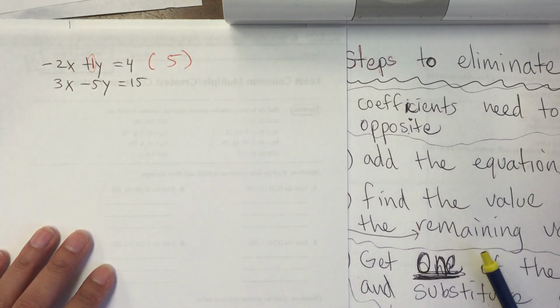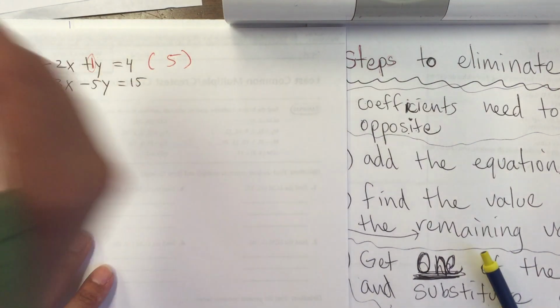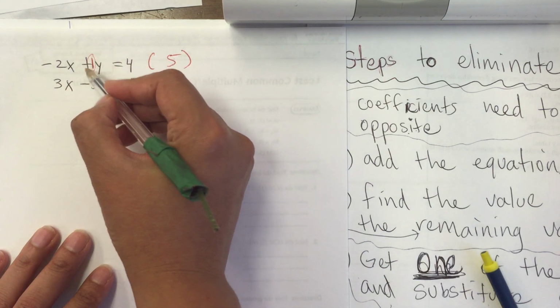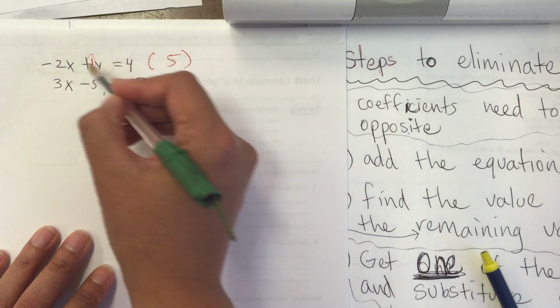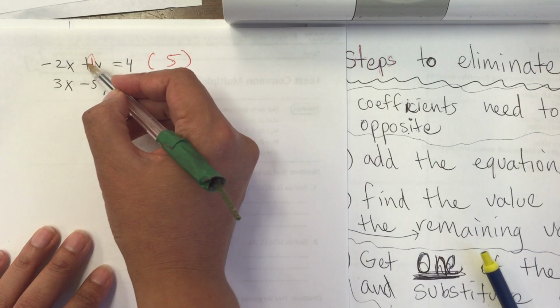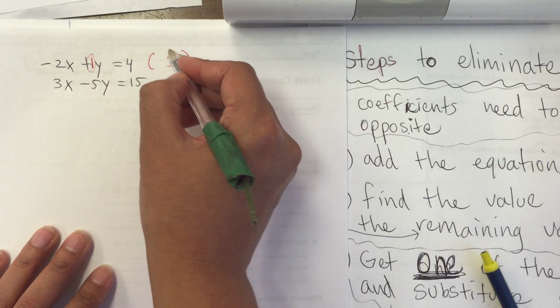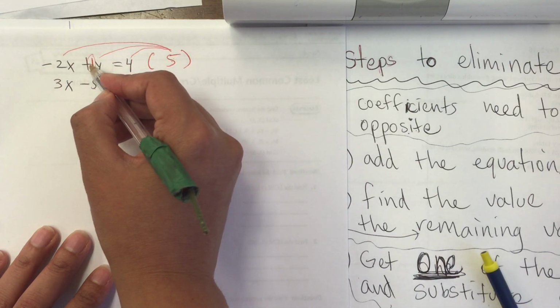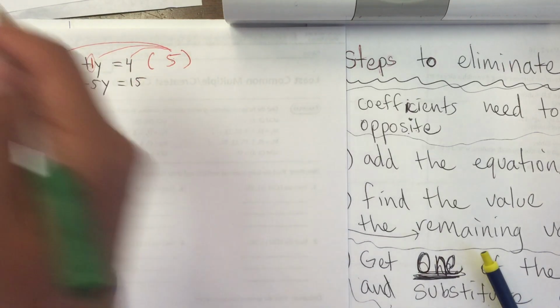That will help it cancel. Again, how do I find this number, this integer? I need to look for what number multiplied by this makes it the opposite of this, okay? And so it would be 5, because 5 times 1 is 5, and 5 is the opposite of -5.